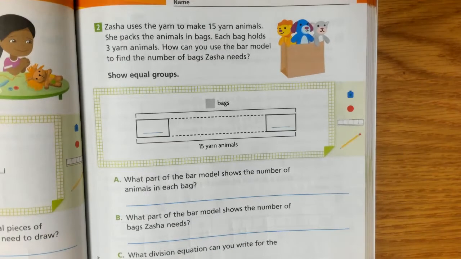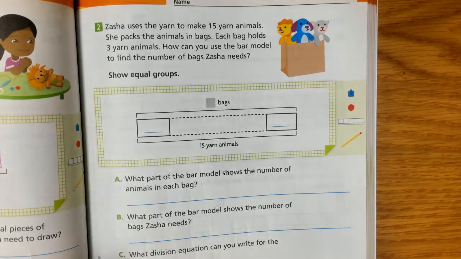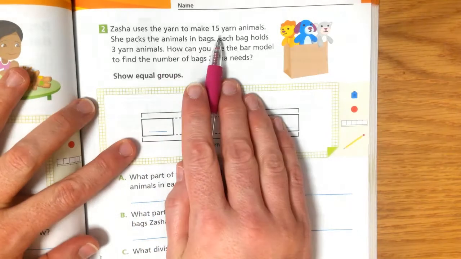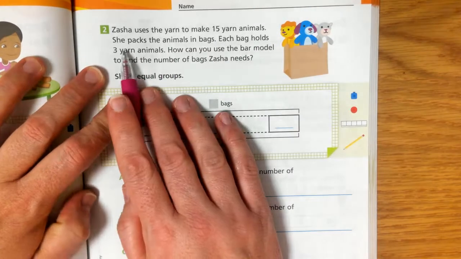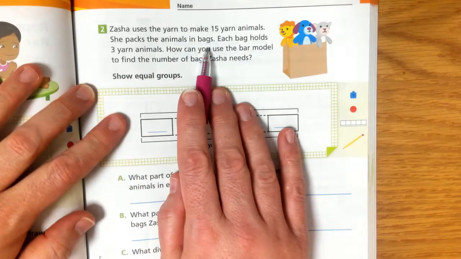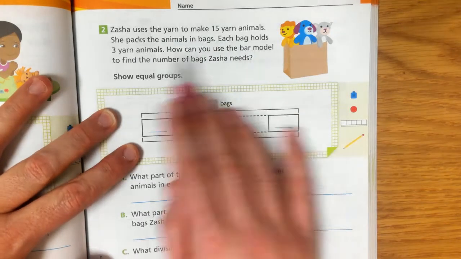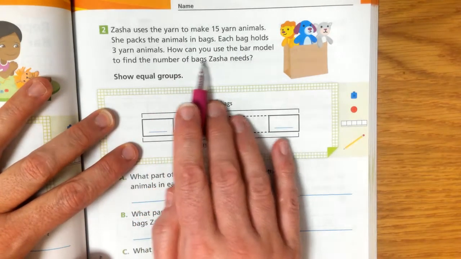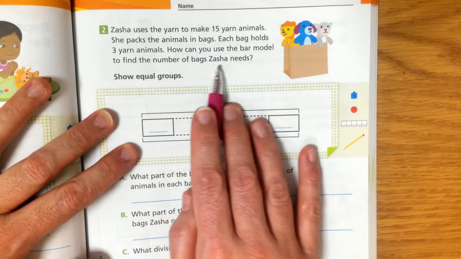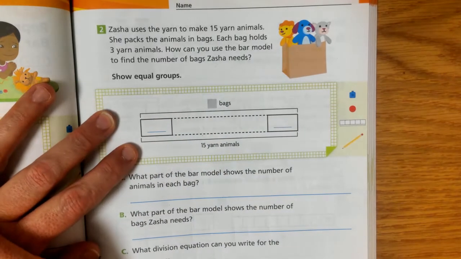Okay, next page. So Zasha is now using her yarn. Zasha uses the yarn to make 15 yarn animals. She packs the animals in bags. Each bag holds 3 yarn animals. How can you use the bar model to find the number of bags Zasha needs?